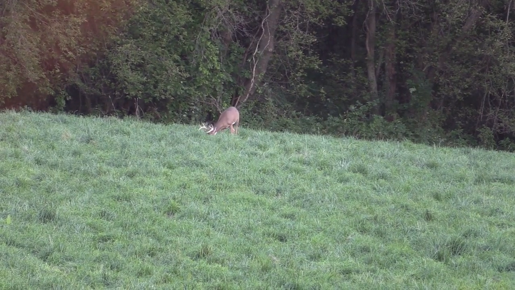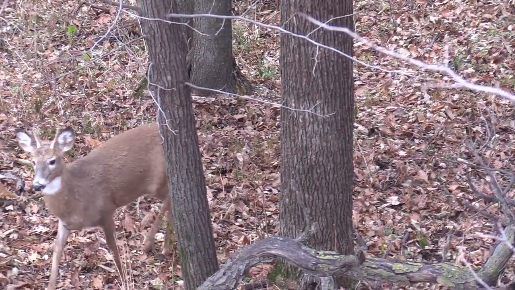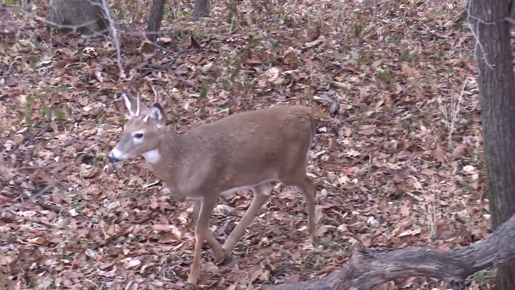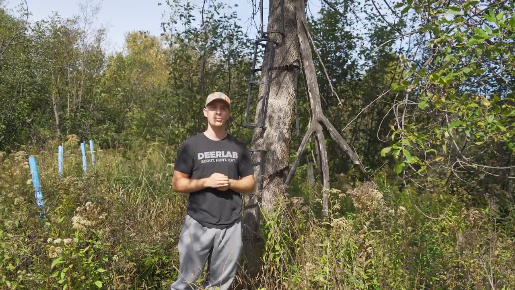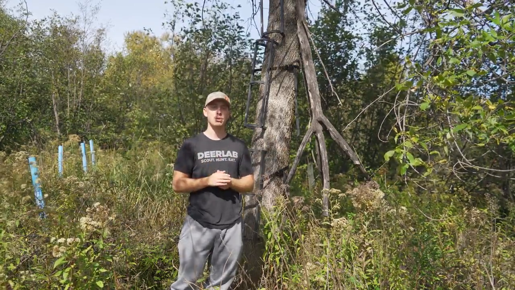That way, most times in a perfect tree stand setup, you'll be facing where deer are coming from, the wind will be blowing in your face, and that way you should be expecting deer to be coming upwind from you and not downwind. So those are just a couple things to be thinking about when placing a tree stand and where to put it.